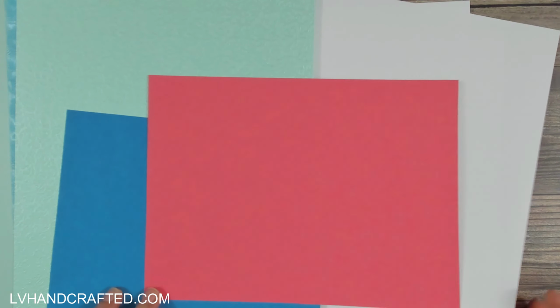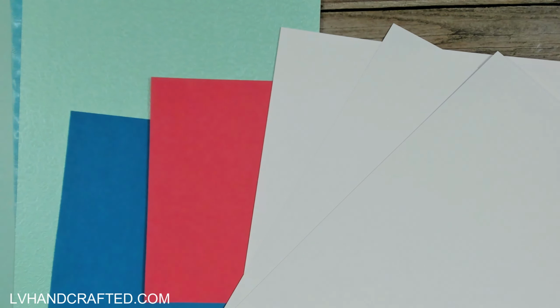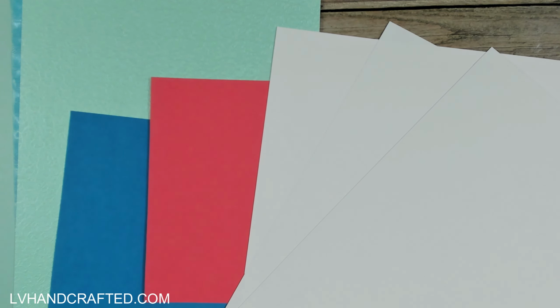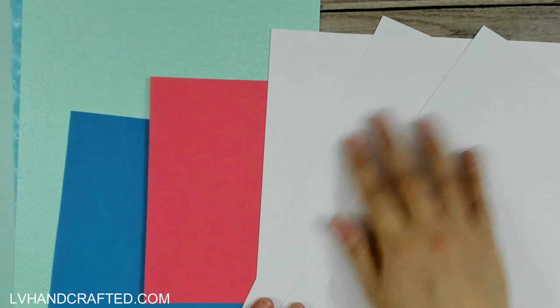Even among just your plain old white cardstock, there's differences in smoothness and roughness. And of course, that doesn't even get into things like watercolor paper or colored pencil paper, which is created to actually have some tooth to it.